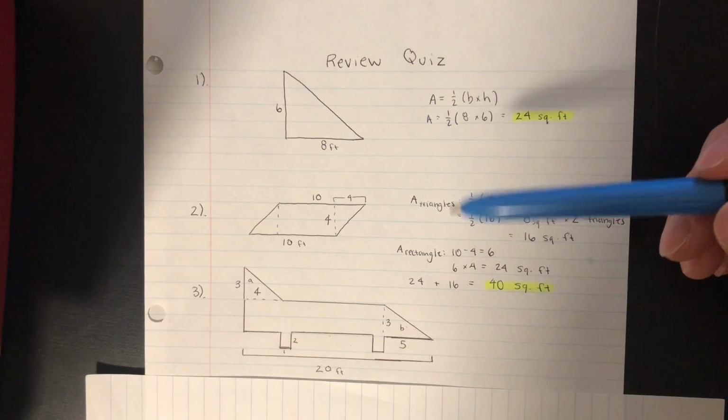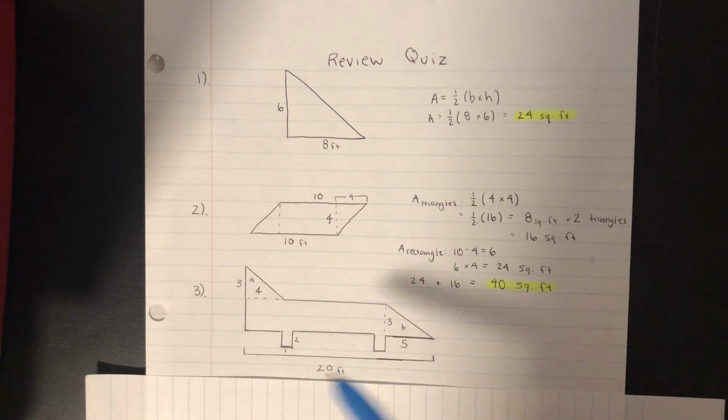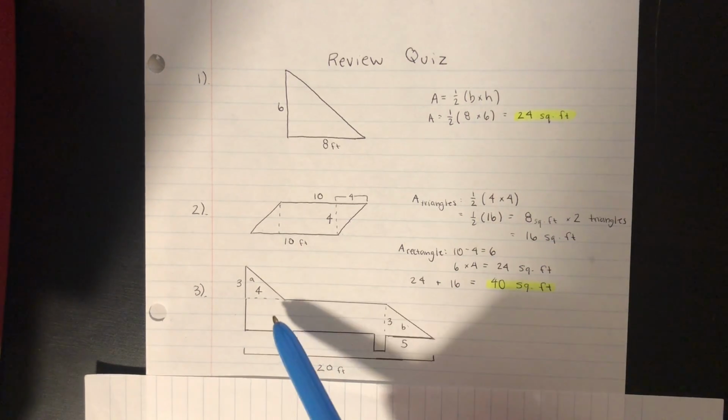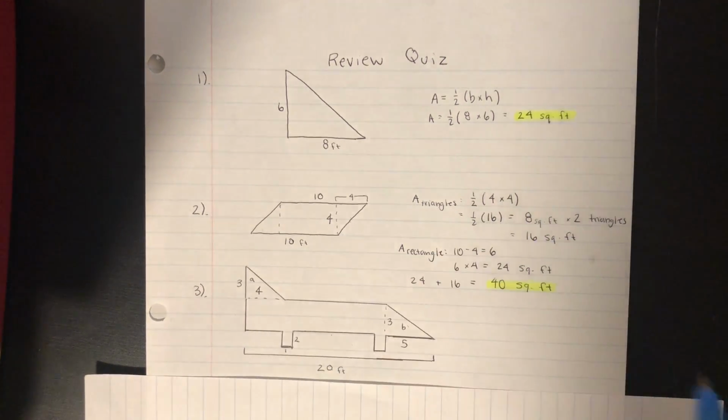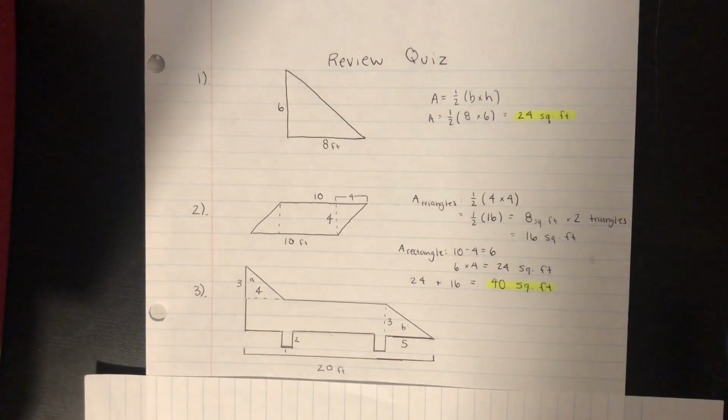But looking through this, we can see that we can break it up into multiple shapes. I see 2 triangles, 2 smaller rectangles, and 1 big rectangle. So, as we've done before, let's just attack it shape by shape.